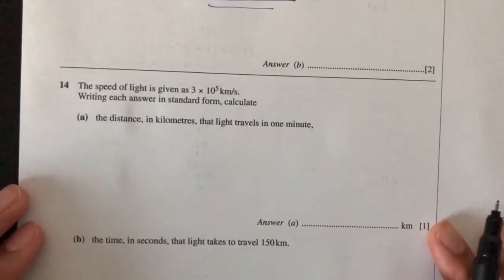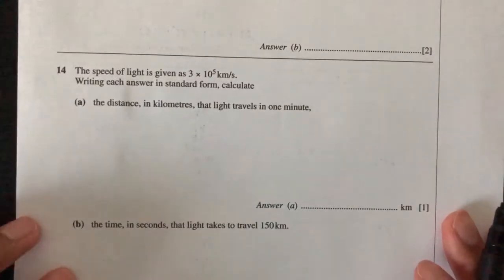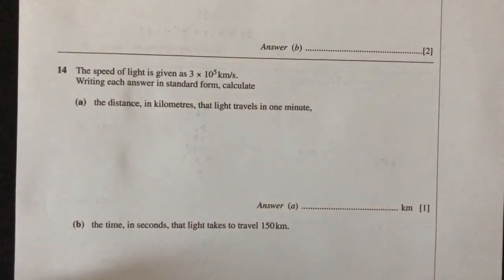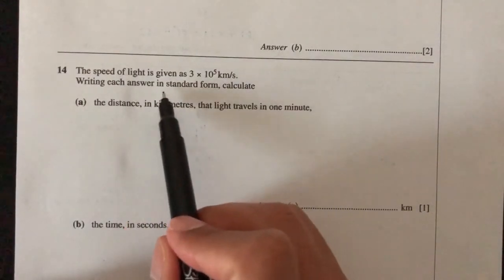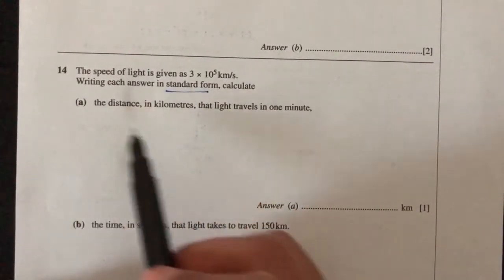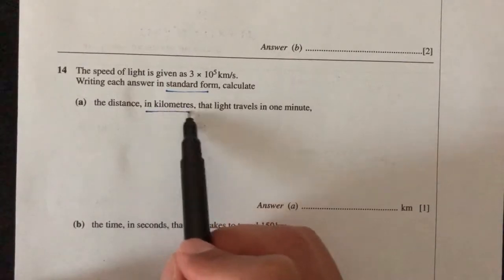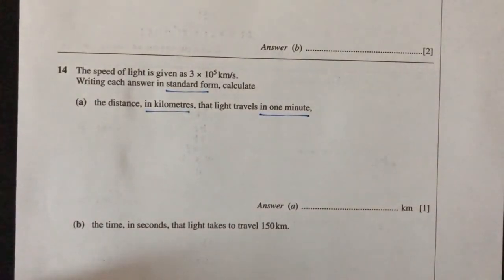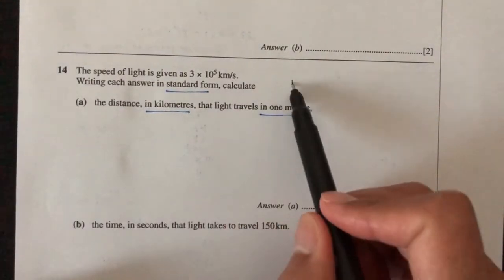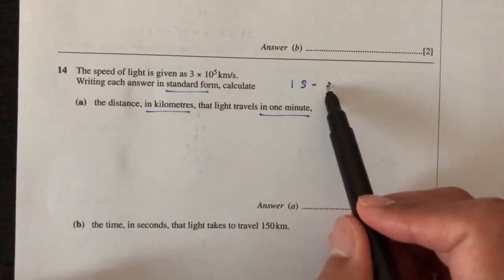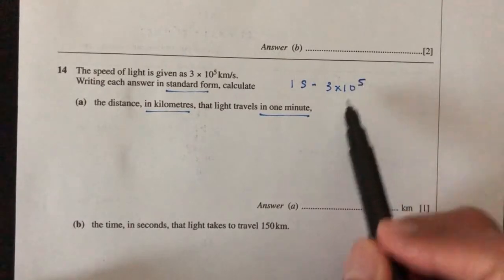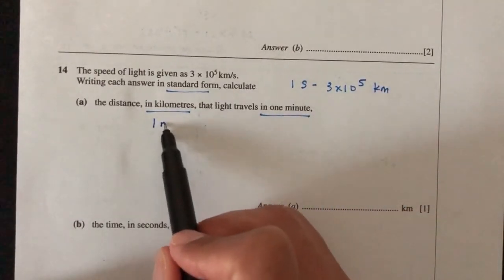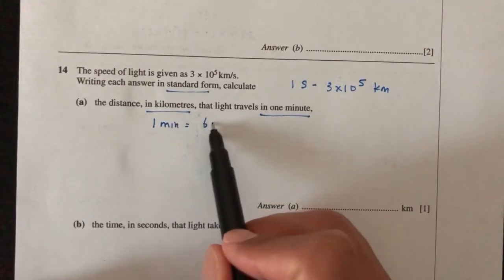Now moving on to 14. It said the speed of light is given as this. Now we have to write each answer in standard form. Part 1. Calculate the distance in kilometers that the light travels in 1 minute. So it said in 1 second it travels 3 times 10 power 5 kilometers. Now 1 minute is equal to 60 seconds.